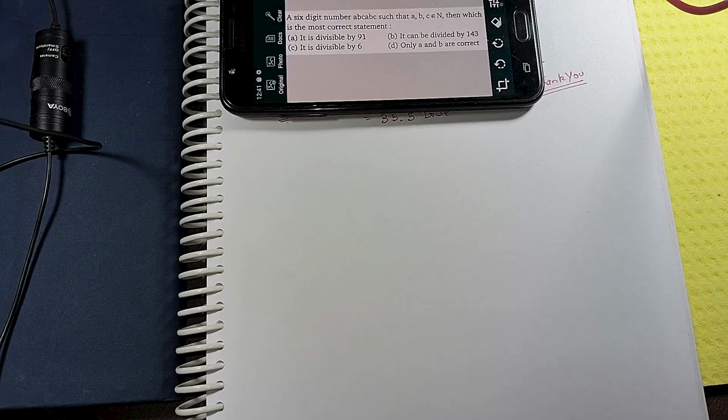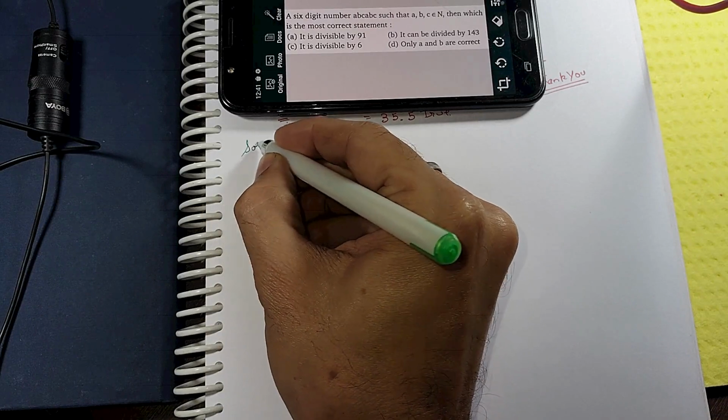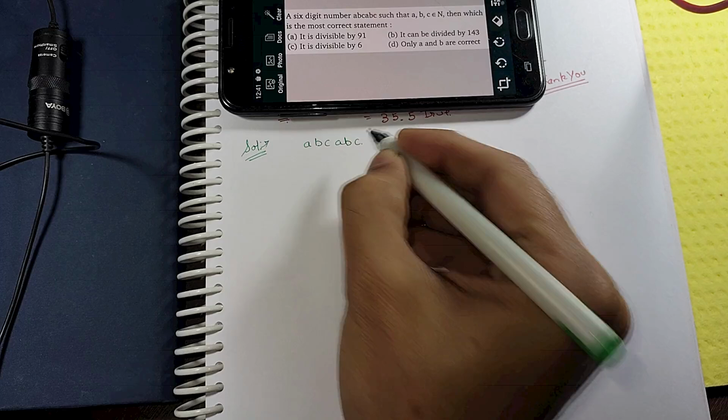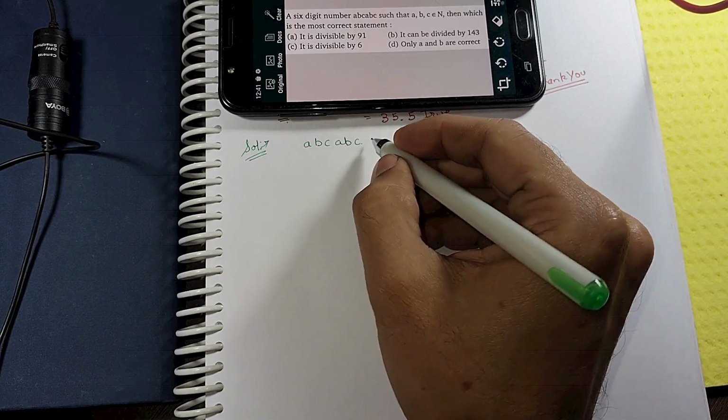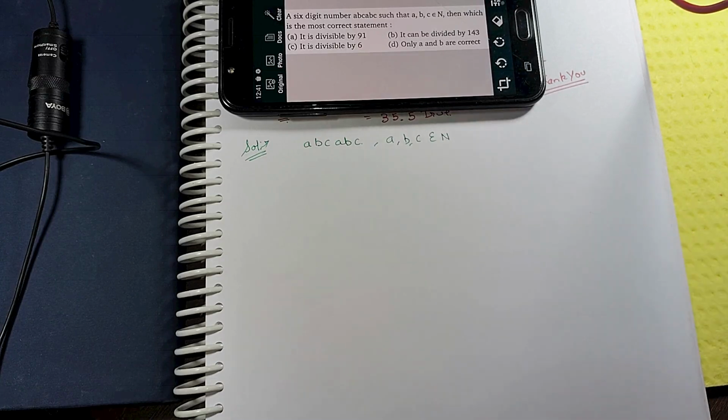Hello students, today's first question is a 6-digit number ABC, such that ABC belongs to natural numbers. Then which is the correct statement? A: It is divisible by 91, B: it can be divided by 143, C: it is divisible by 6, or D: A and B only are correct.